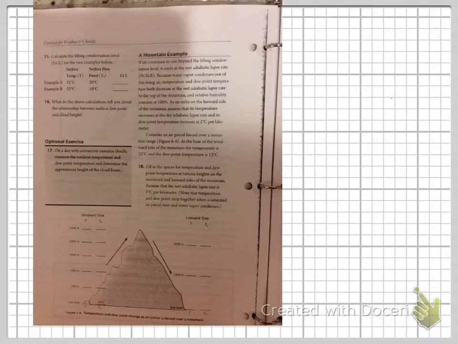Alright, so we're going to start working on question 18, which is talking about the windward side of a mountain. We're going to be filling in our information on the table mountain that's on the bottom under question 18 for chapter 6 lab. And they give us some information here, and they say that you're going to fill in the space for the temperature and dew point temperature at various heights on the windward and leeward sides of a mountain, assuming that the wet adiabatic rate is 5 degrees per 1 kilometer.